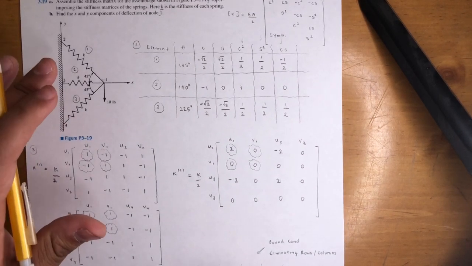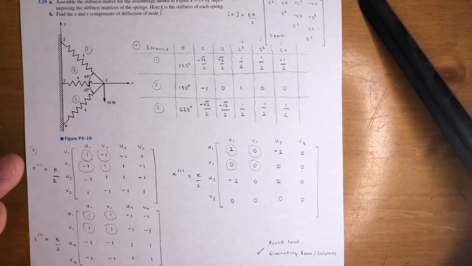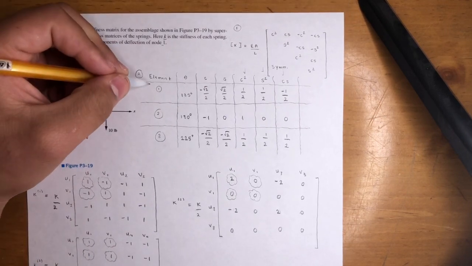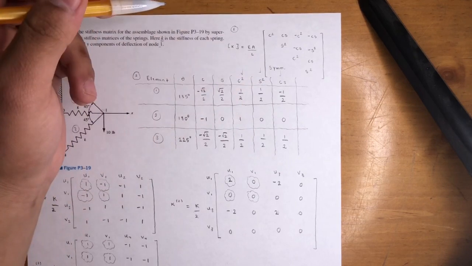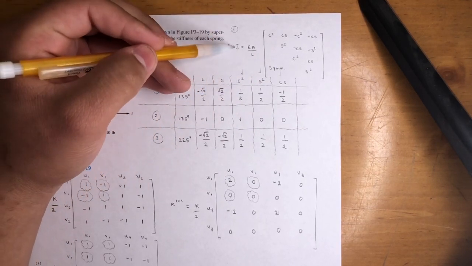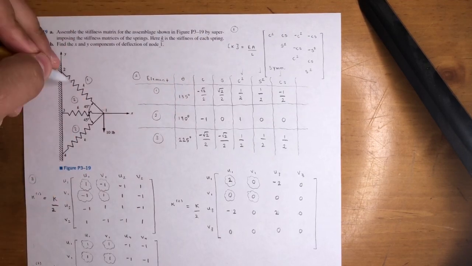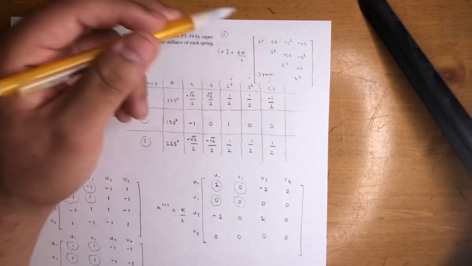Now, this is an exam problem, though. If he lets you use the calculator, expect to see something like this on the exam. But use this table. It's really going to help you. At the end of the day, you only care about these 3 numbers anyway. All this is just to get to here. You got to know the matrix, right? When you're dealing with 2D beams, bars, I guess in this case, spring assemblies, you're going to need this matrix right here.